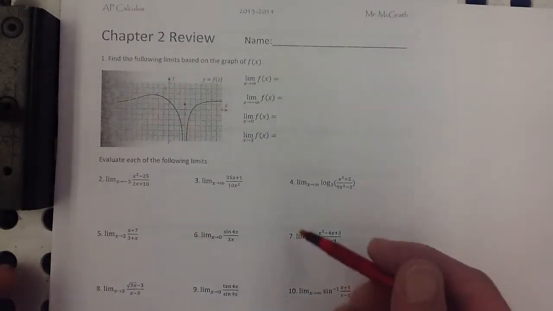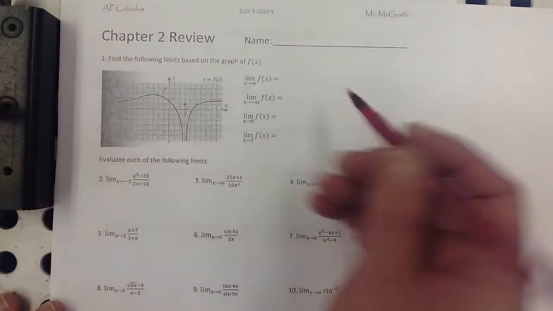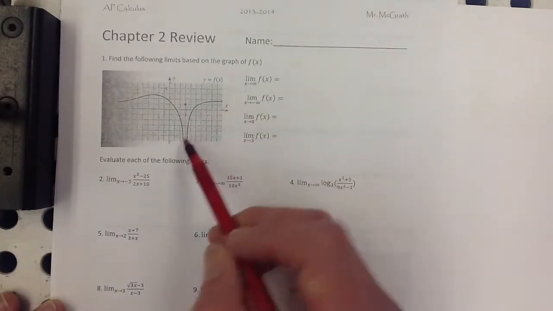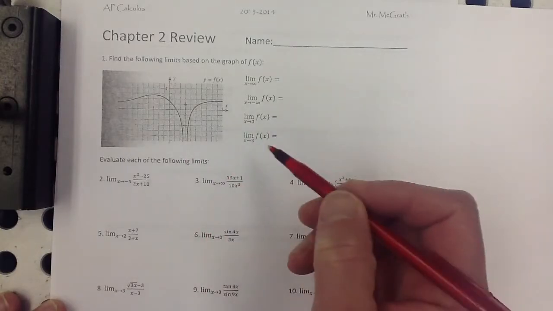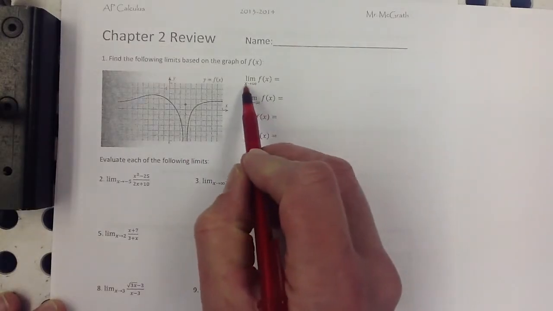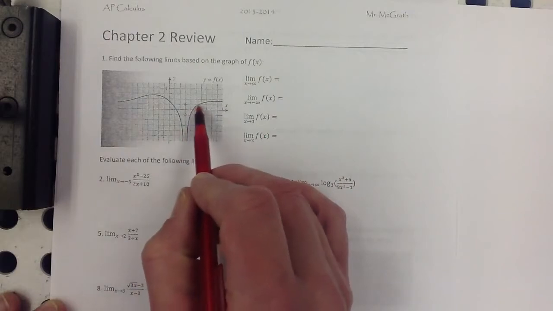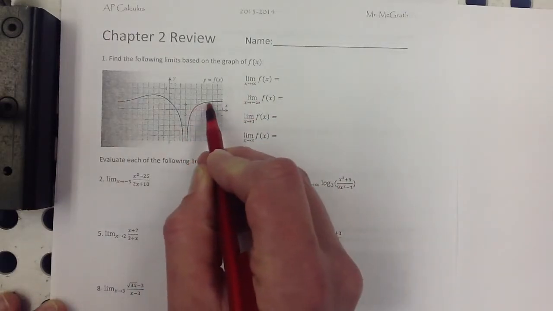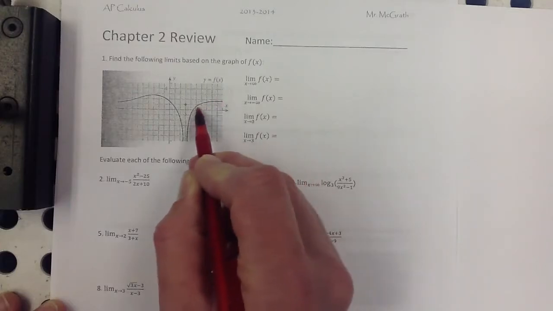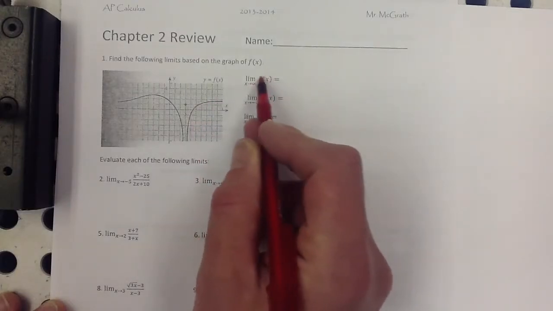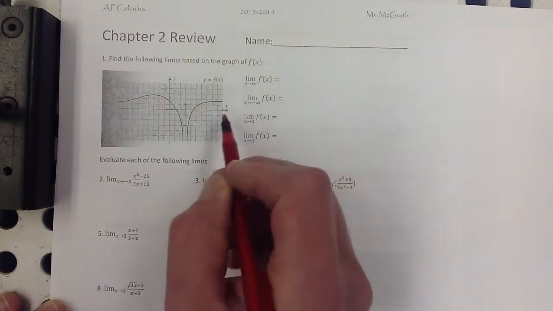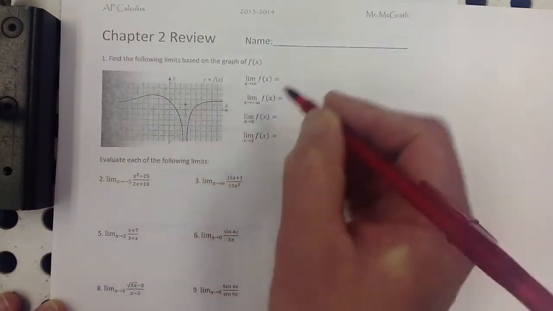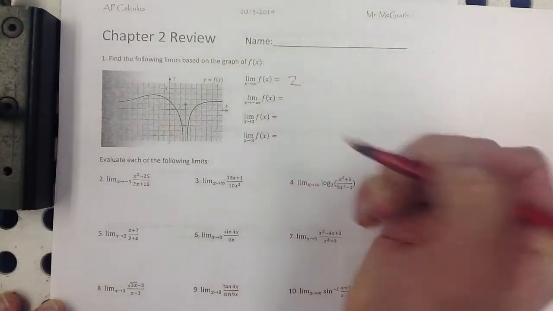Alright, this video contains the solutions for the Chapter 2 review problems. These first four limits refer to this graph, which might look familiar. It's from your book. So the limit as x approaches infinity of this function, it looks like as we approach infinity that it's getting closer and closer to 2, that there's a horizontal asymptote. So when you're thinking about things as functions, limits at infinity are really referring to, is there a horizontal asymptote or not? So that looks like it's 2.